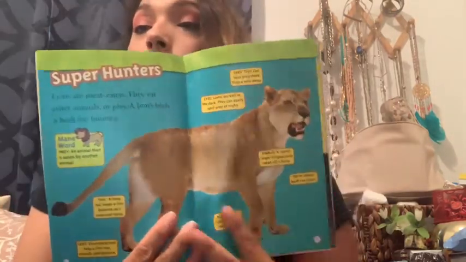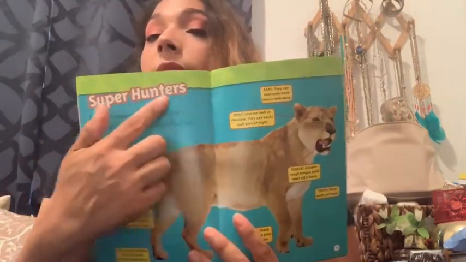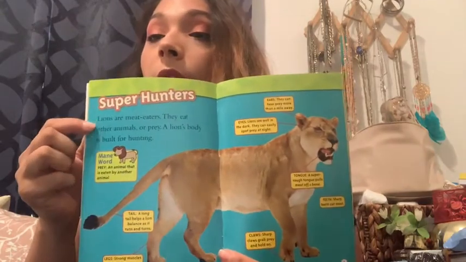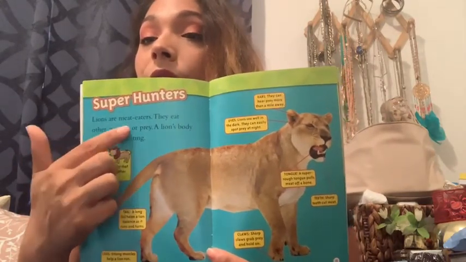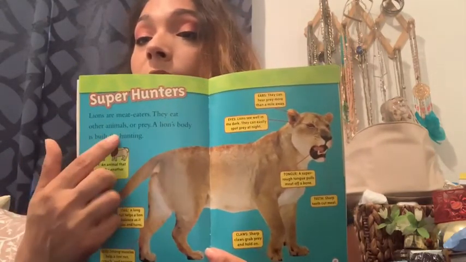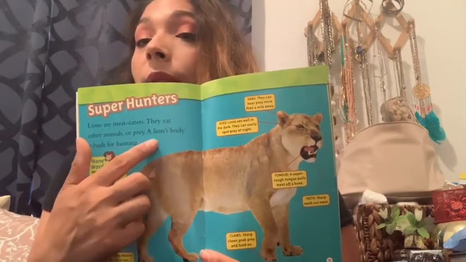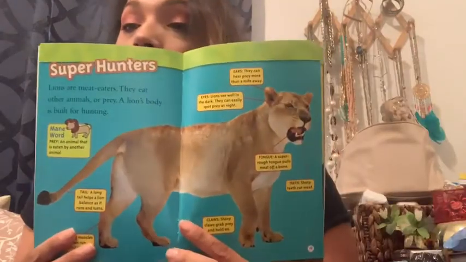So let me go to the next page here because I want to point out a couple of things. And here it says super hunters. Now, if you remember, this is a subheading. Super hunters. It says lions are meat eaters. They eat other animals or prey. A lion's body is built for hunting.